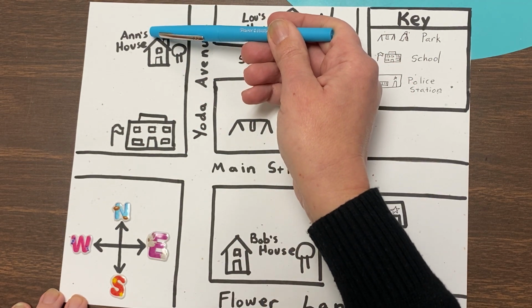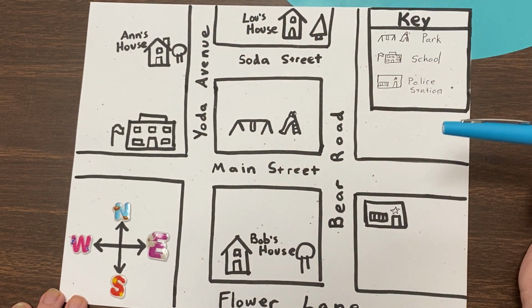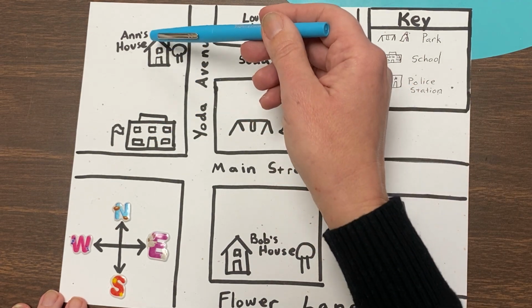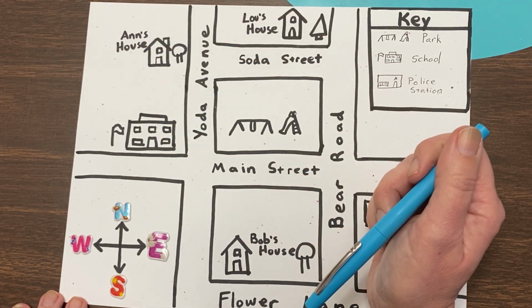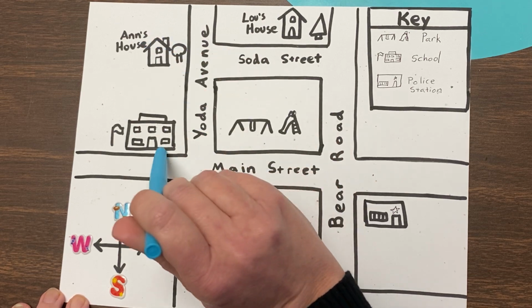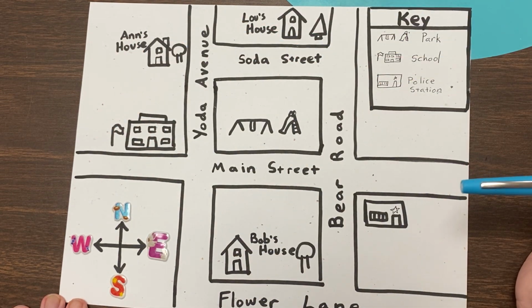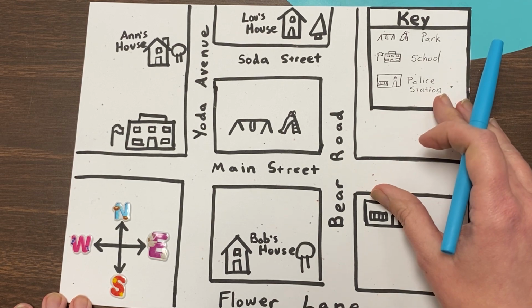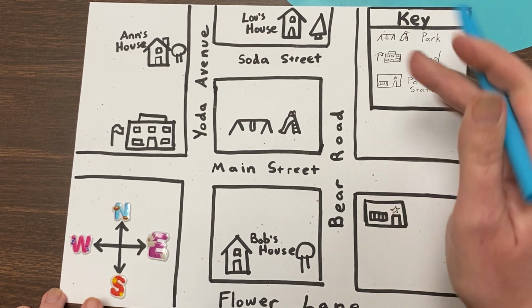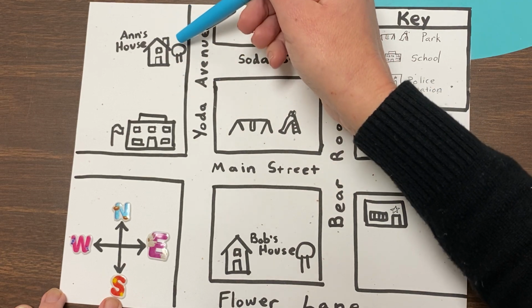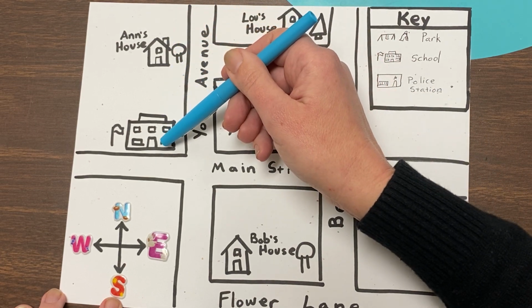Anne lives north of the school. That's how we say that. You would also say that the school is south of Anne's house.